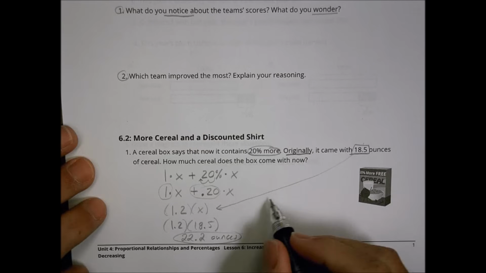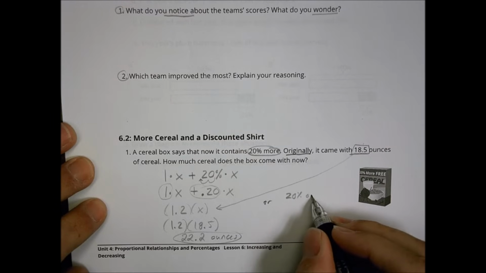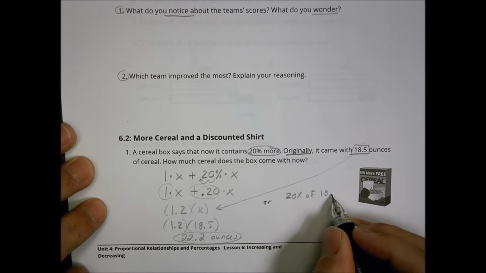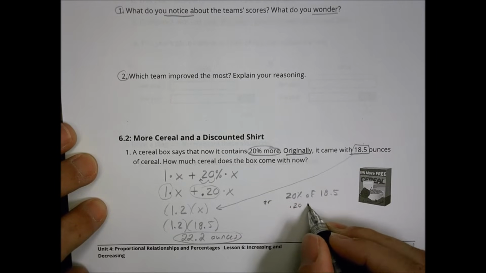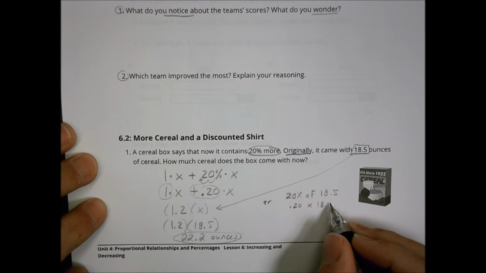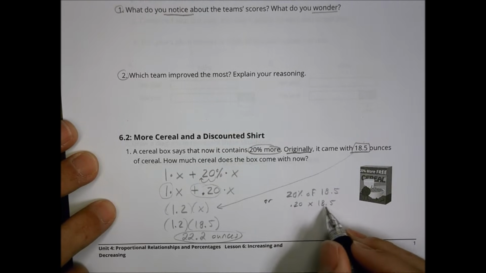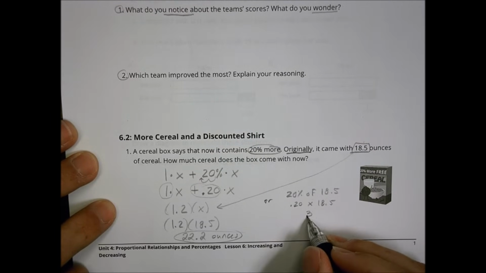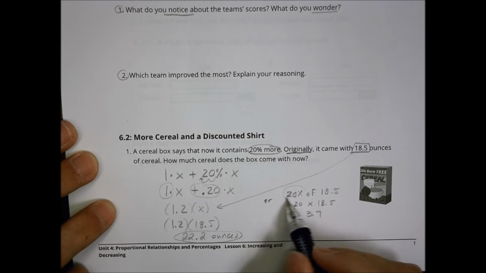Another way of doing it would be to look at it and say, well, I'm actually just wanting to do 20% of 18.5, and again this is going to be 0.20 times 18.5, which, when you do 0.2 times that, is going to give you an answer of 3.7. That is the additional 20%.